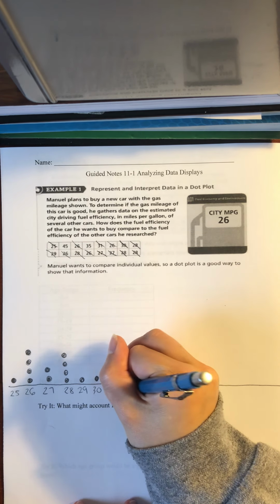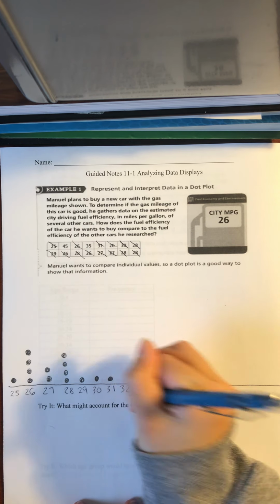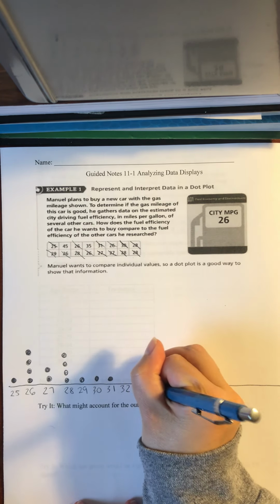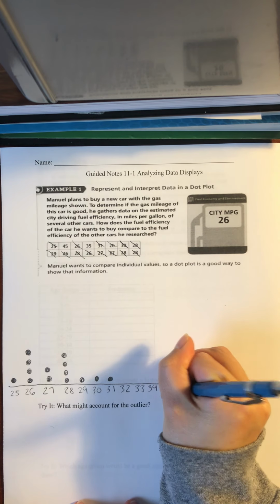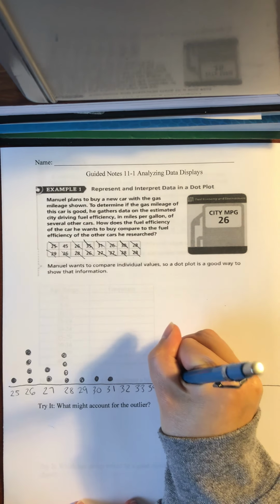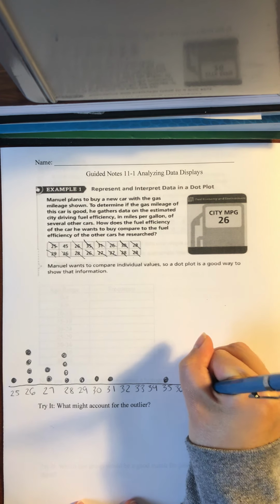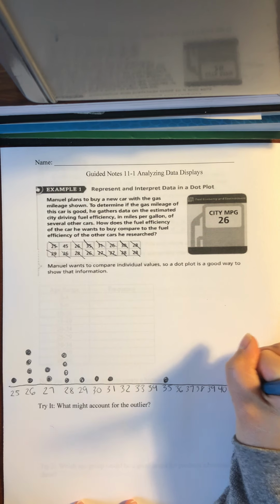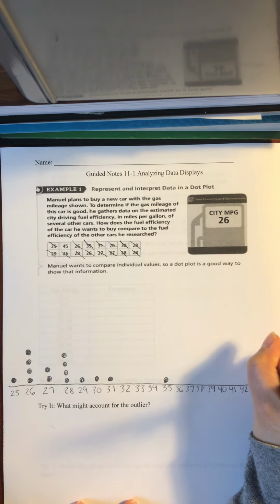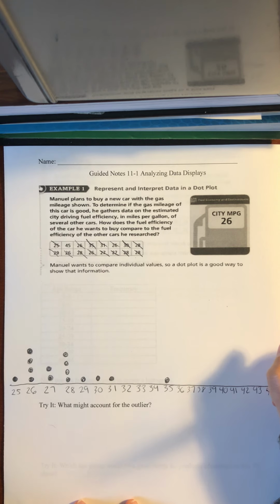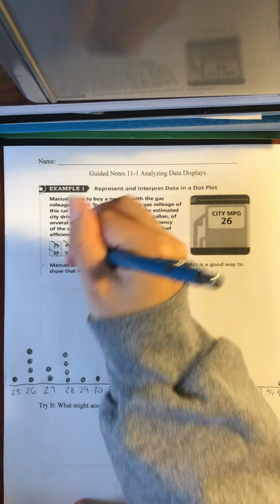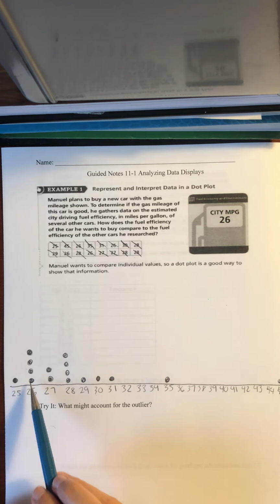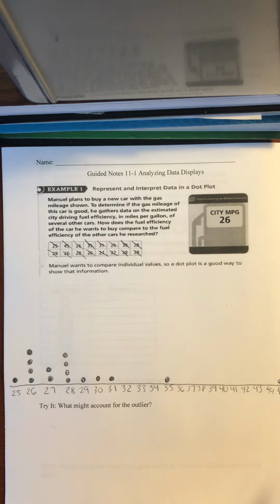31, we have 1. And then we don't have 32. We still need to write it here though. We can't just skip numbers. We don't have 33, we don't have 34. 35, we have 1. We don't have 36, 37, 38, 39, 40, 41, 42, 43, 44. Okay, I just fit it. And we have 45. And everything's crossed off, so we're good. You can also count your dots and just see if it matches the amount in the table there.